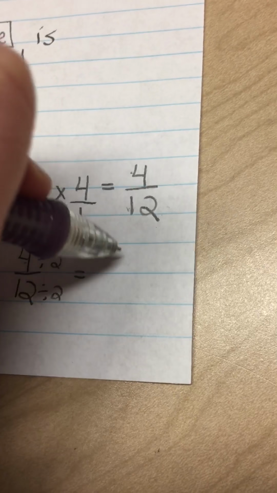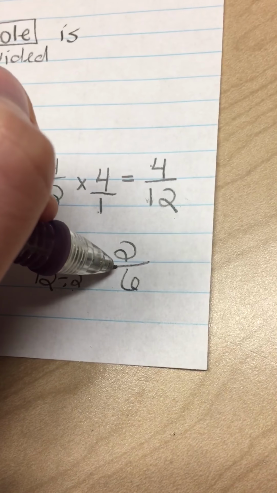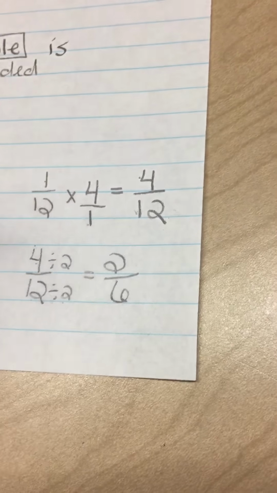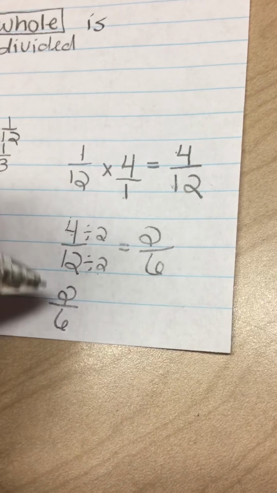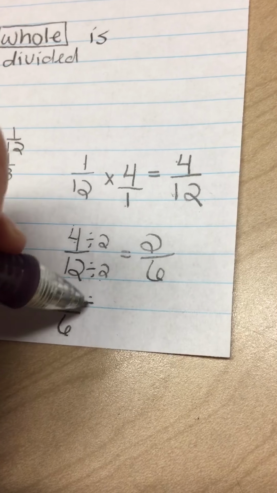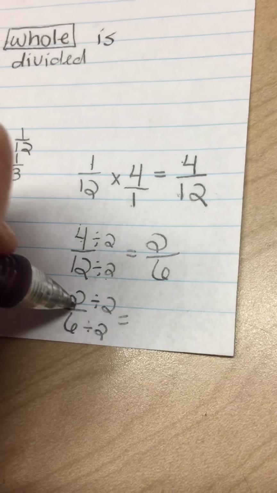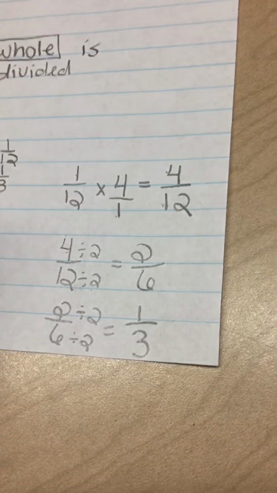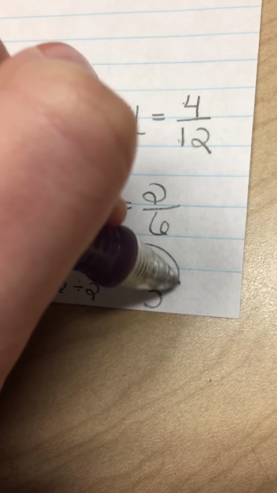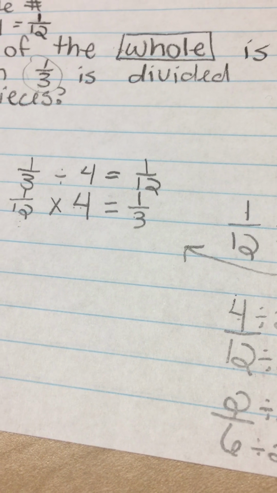4 divided by 2 is 2. And 12 divided by 2 is 6. Now I have to check that. Am I done? I see 2 even numbers, so it must be able to get smaller. 2 over 6. I know 2 goes into both of those again. So 2 divided by 2 and 6 divided by 2. 2 goes into 2 one time, and 2 goes into 6 3 times. Ba-bum! 1/3 again, which is what we had in the first place. So it checks out. That one's good.